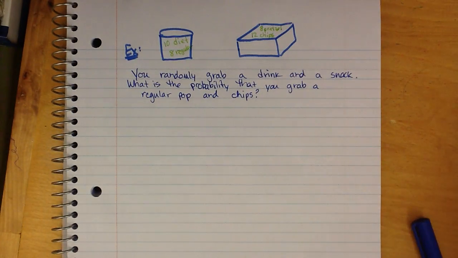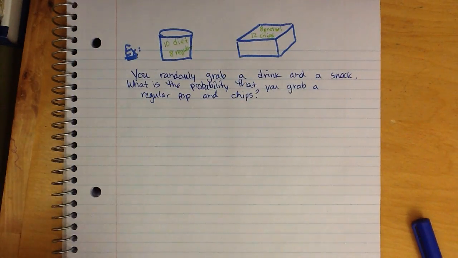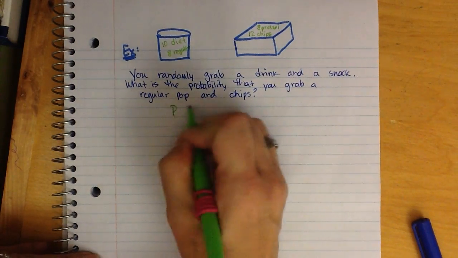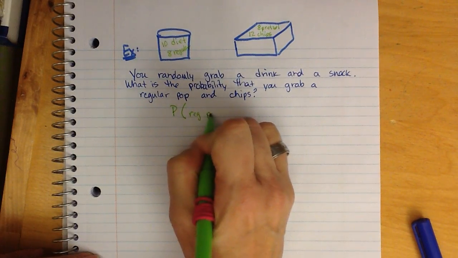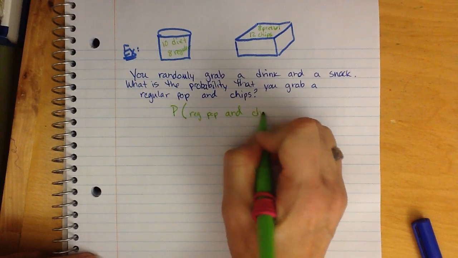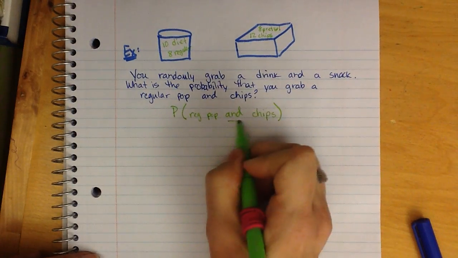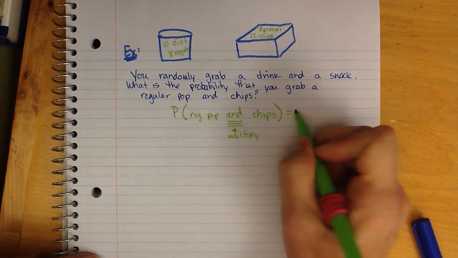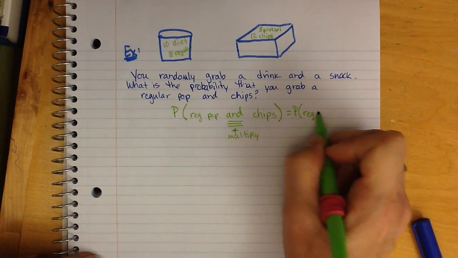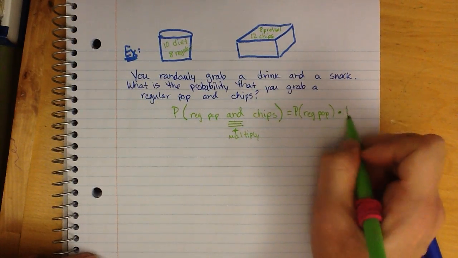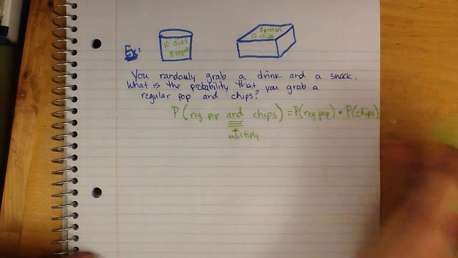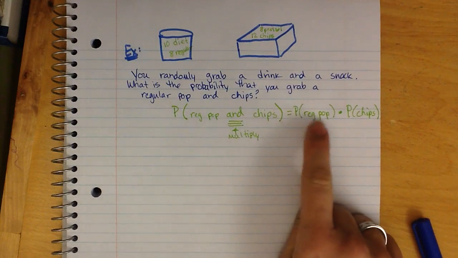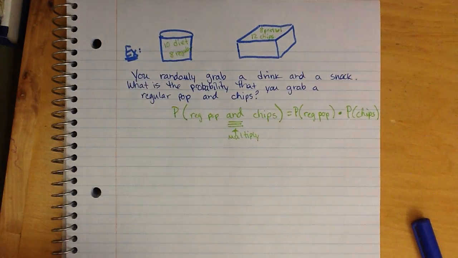So we need to decide if these events are dependent or independent, and then we're going to write a probability statement based on these two events. So our events would be the probability that we get a regular pop and chips. That word "and" means we're going to be multiplying. So we need the probability that we get a regular pop times the probability that we get chips.